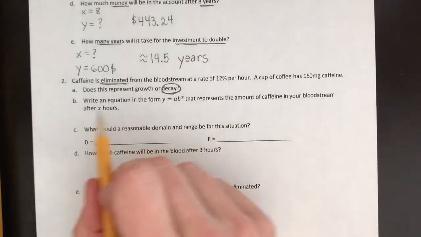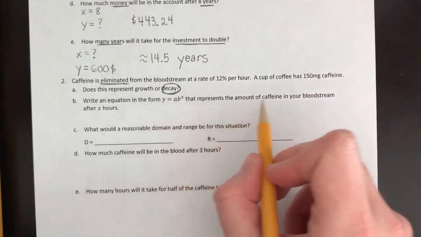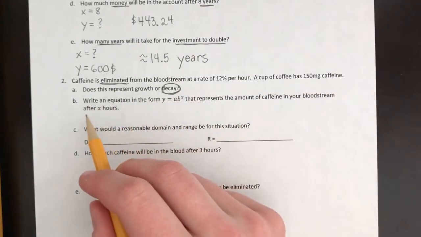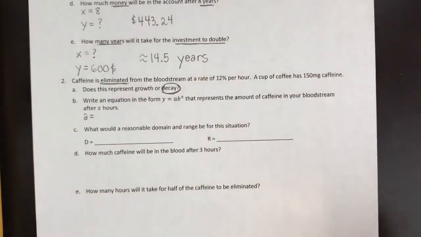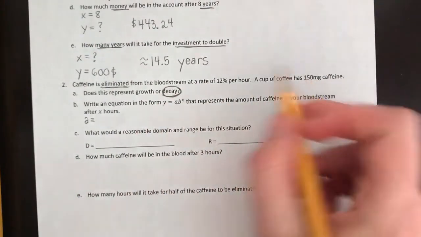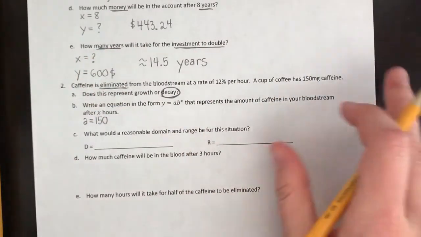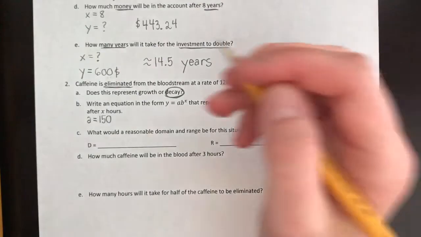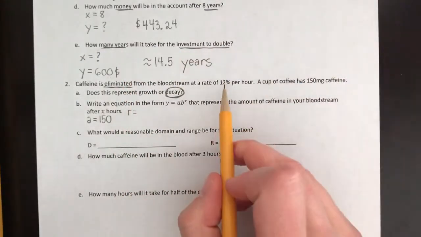All right, so now write an equation in the form y equals a times b to the x that represents the amount of caffeine in your blood after x hours. So again, a is the initial amount. If we're talking about drinking a cup of coffee, 150 is the initial amount of caffeine when you drink that cup of coffee. We can't find b until we find r. So what's r?